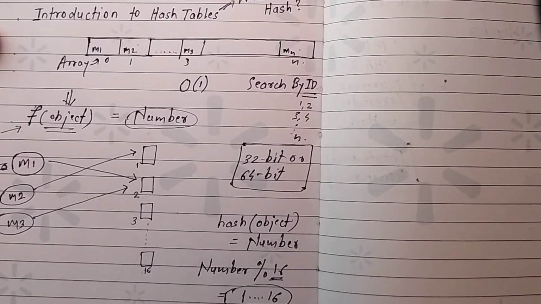Now there is a problem, right? Two members are pointing to the same bucket. So we need to find a way how we should put these two members in one bucket, and this is called the collision. If two input objects map to the same bucket, then this is called the collision problem.